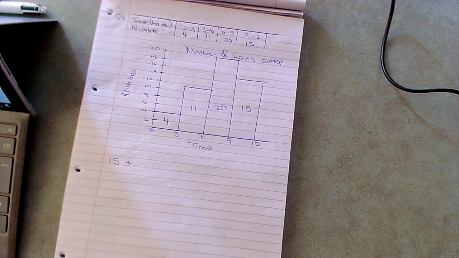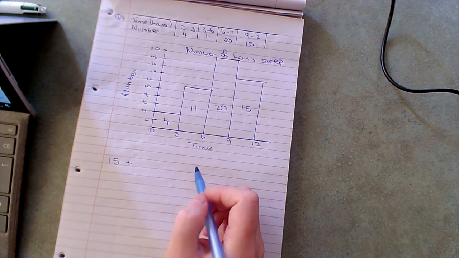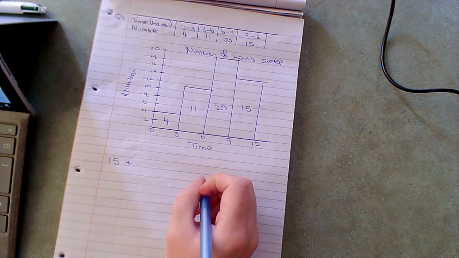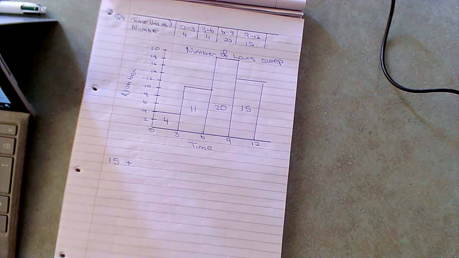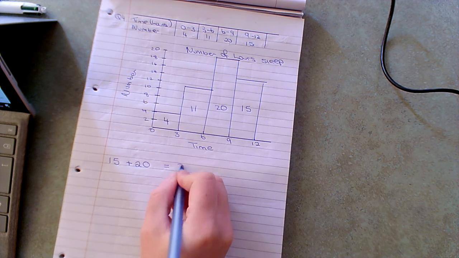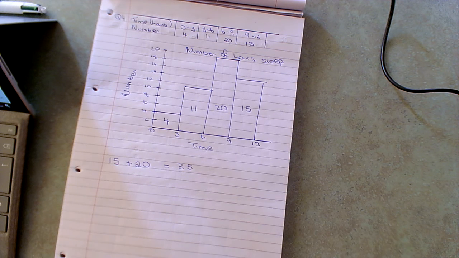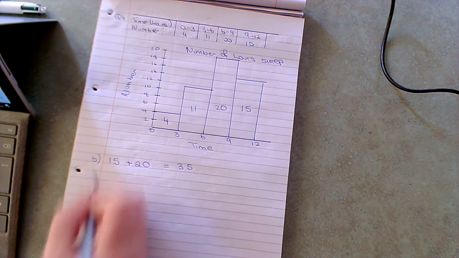I was asked for the greatest number, so these people had between 6 and 9 hours sleep. Okay, but every single one of them might have had over 8 hours sleep, so we can include them. We're not sure if they had 6, 7 or 8, but because I'm asked for the largest possible number, I'm going to include them. So 20 plus 15 will give me 35. So that's the answer for part B.